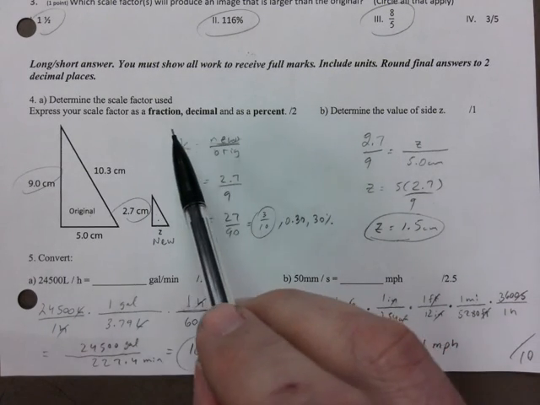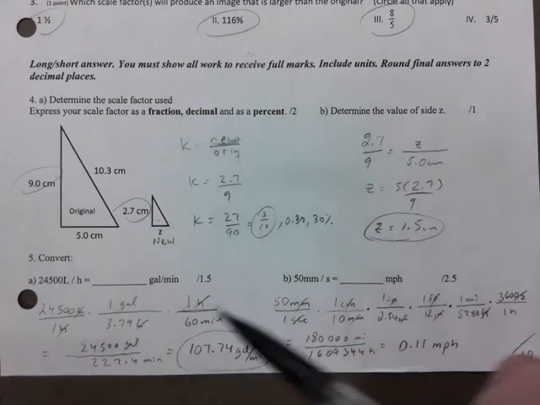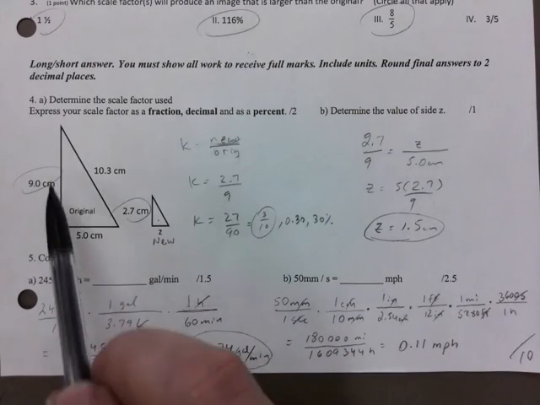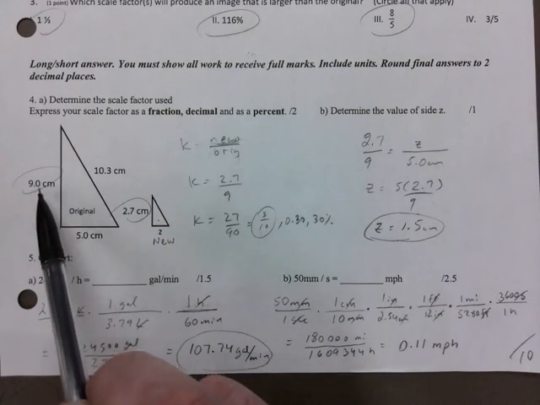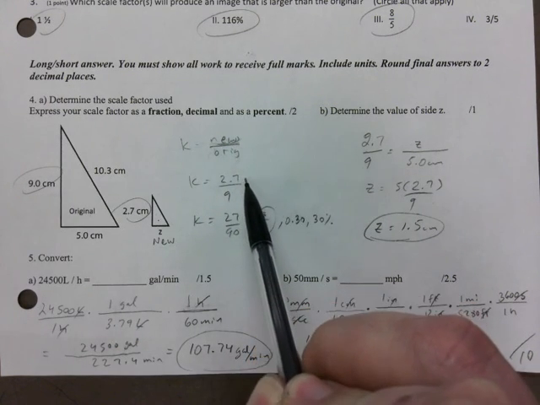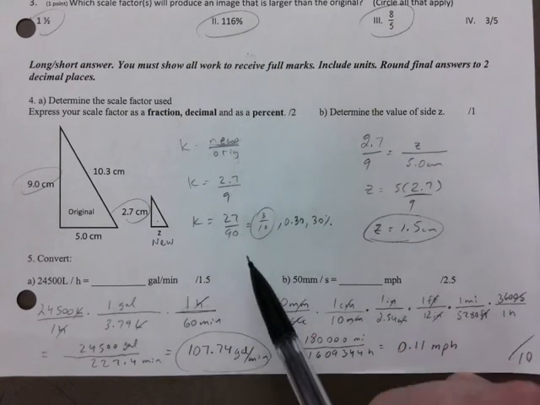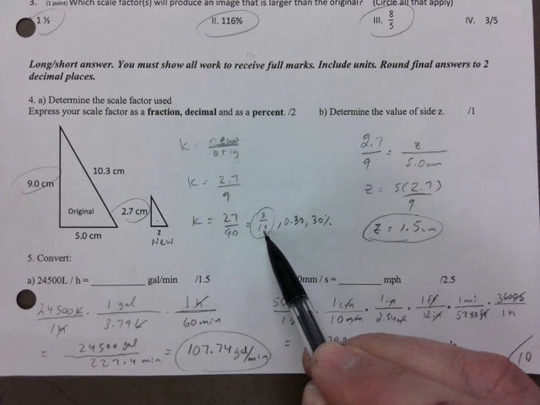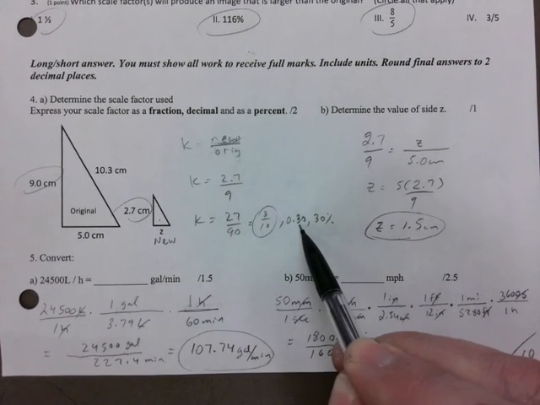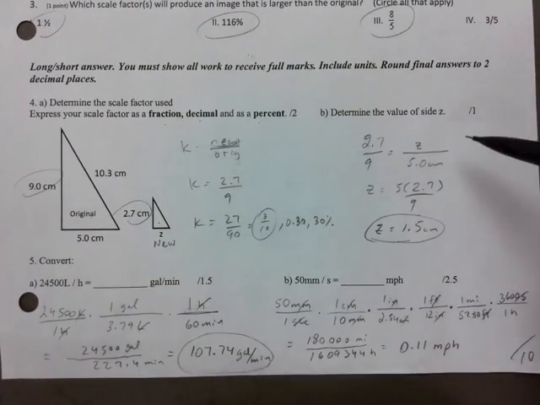And so to find a scale factor, again, we're just comparing one-dimensional items here, right? So in this case it would be the height of the triangle. So new over original. Following this pattern, new over original, I multiply both of them by 10 to give me 27 over 90. That is 3 over 10 reduced, not that you needed to have that. This would give you the marks, 0.3 and 30%, because they asked for all 3 formats.